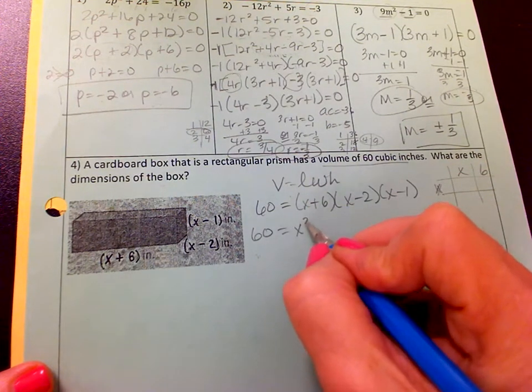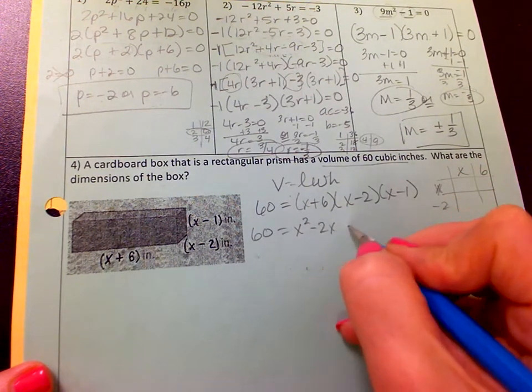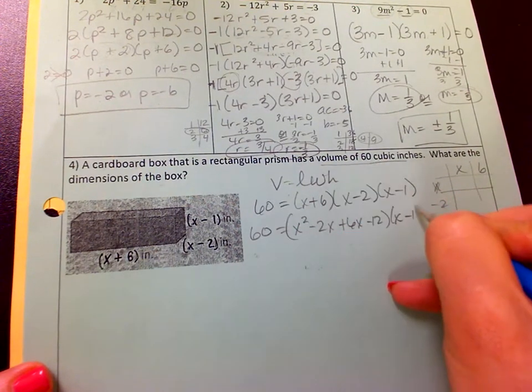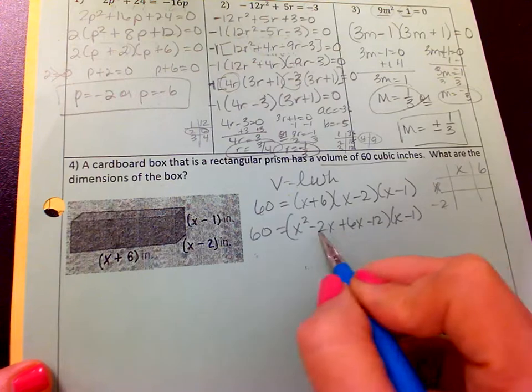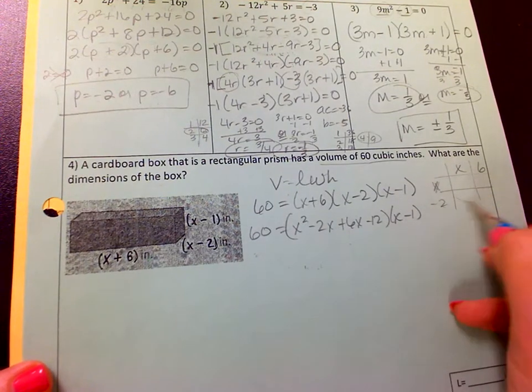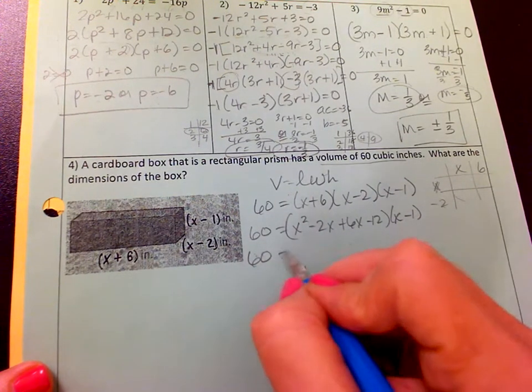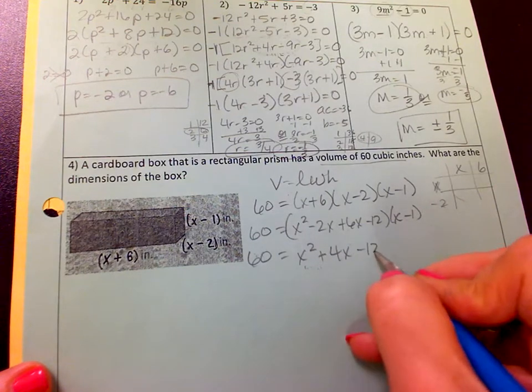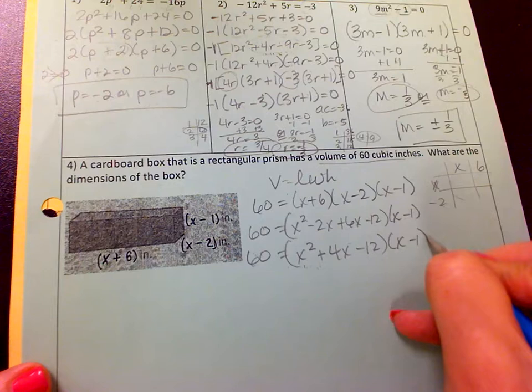So I'm going to have x squared minus 2x plus 6x minus 12. Don't forget this one here, but you can't do anything with it just yet. Then I like to go ahead and combine like terms. That's what's going to happen here when you combine like terms. So you're going to have x squared plus 4x minus 12 times x plus negative 1.